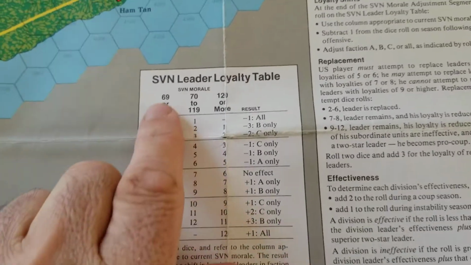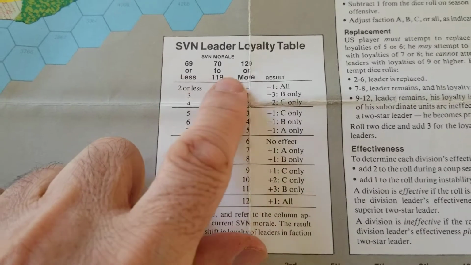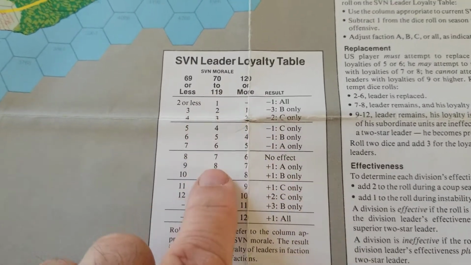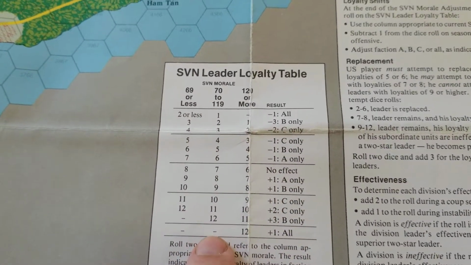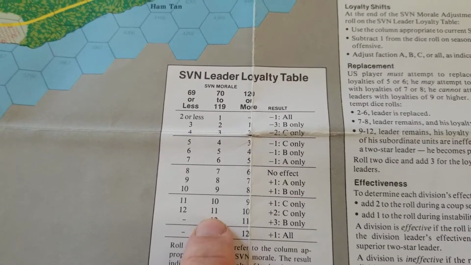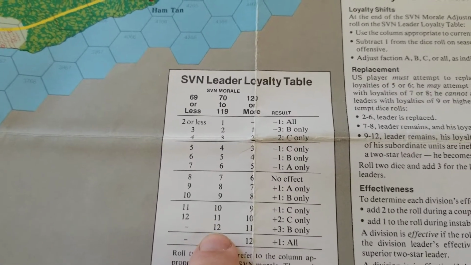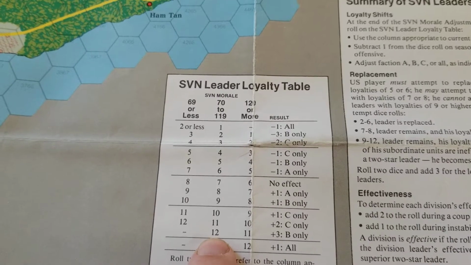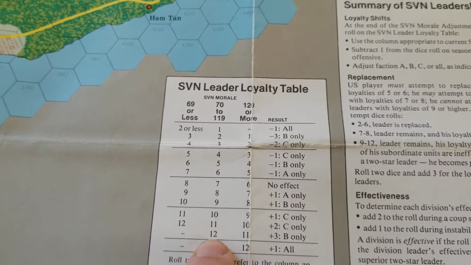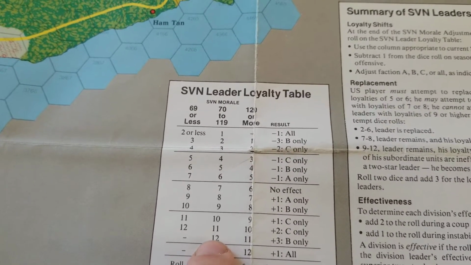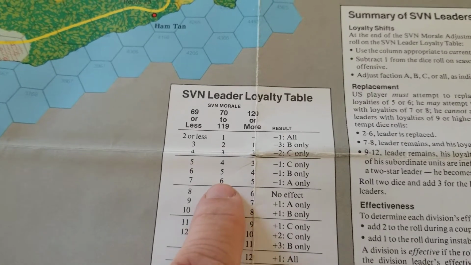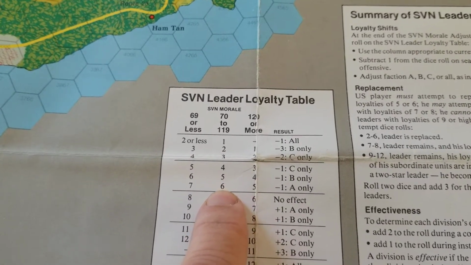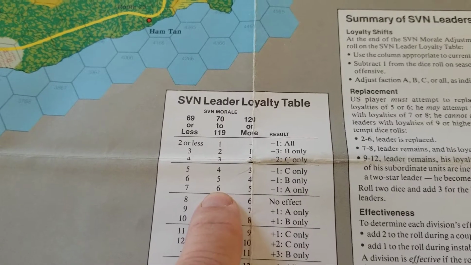So all you do at this point is cross-reference the current morale with 2 dice. So you roll 2 dice. You subtract 1 if the last season was an offensive season for the NLF, like the Tet offensive or something like that. So let's say we were at 70 morale and we rolled a 6. It says -1 to A only.